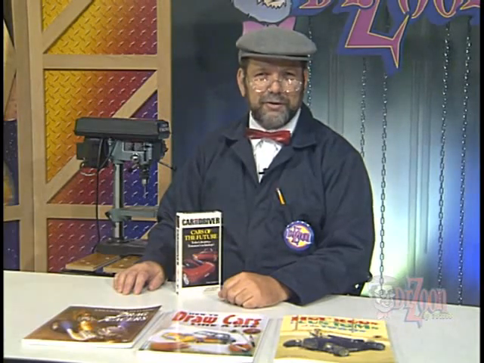A great way to start the activity is to look through some books and videos and even on the internet for car designs that you really like. If you'll pick out a design that is attractive to you, you'll enjoy the building process a lot more. Let's take a look at some different designs.